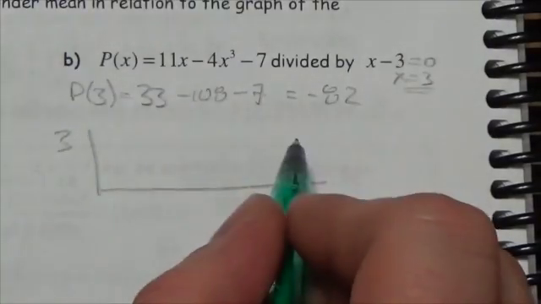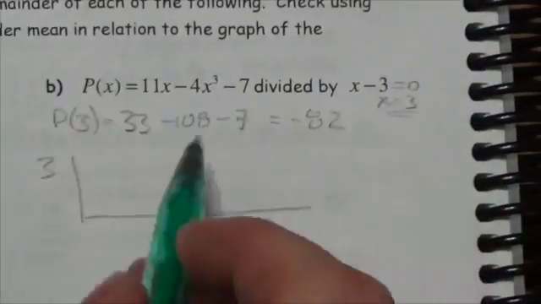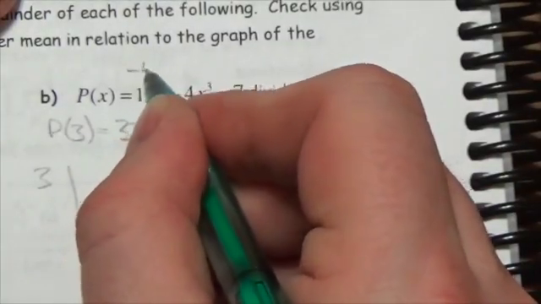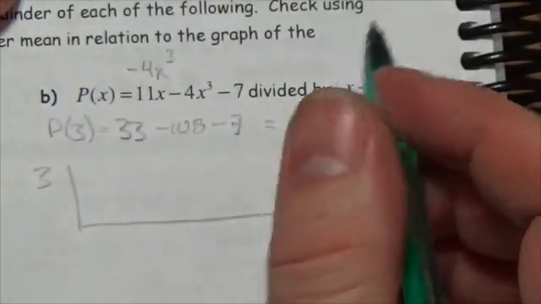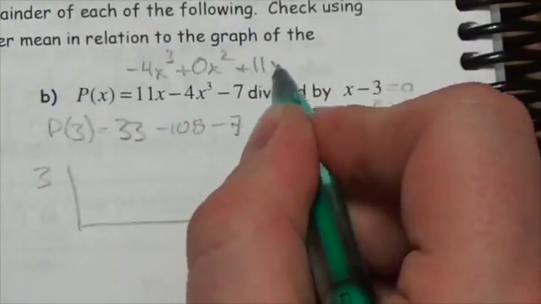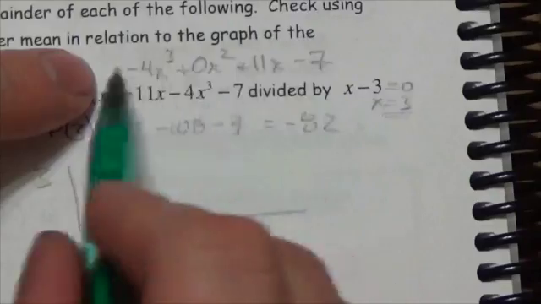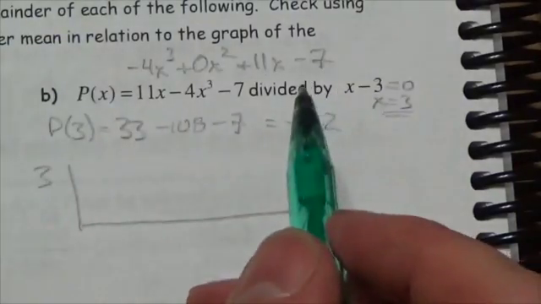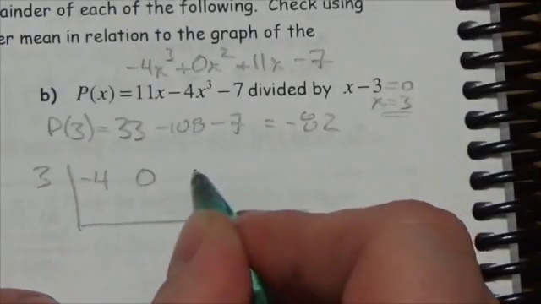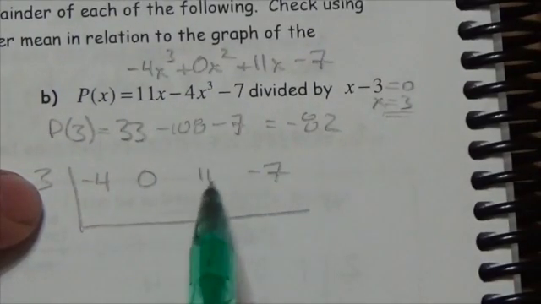And now I'm going to put the coefficients down here for my dividend, but I've got to do it in order. Man, I don't like the way that's written at all. I'm going to pull that negative 4x cubed up front, negative 4x cubed. There is no squared term, so I'm going to put a 0x squared, then plus the linear term, minus 7. So this is the order that I want to write this in. That's way prettier than the dividend that they gave us there. So this will be negative 4, 0, 11, negative 7. I can see that this is cubic because this is constant, linear, quadratic, cubic.